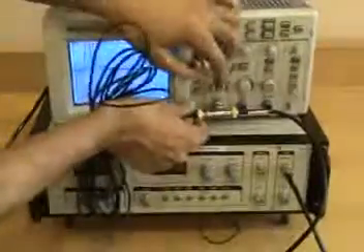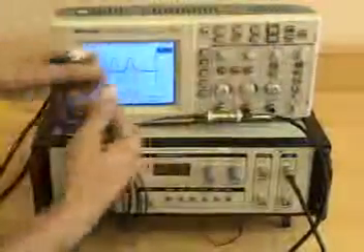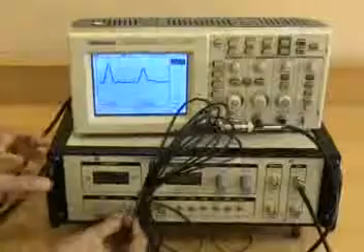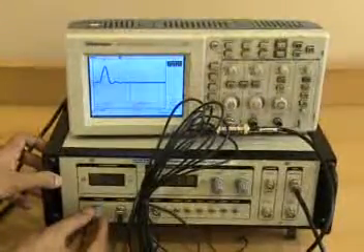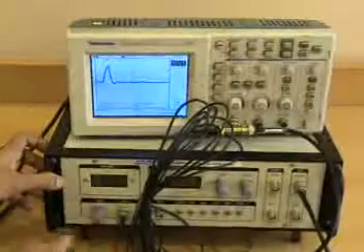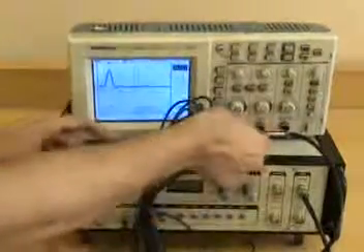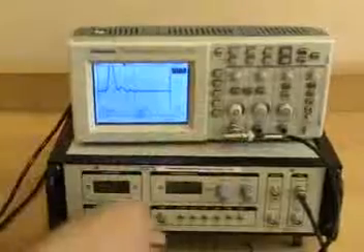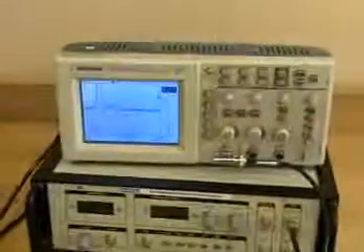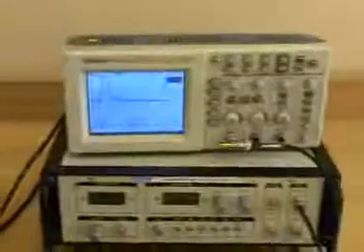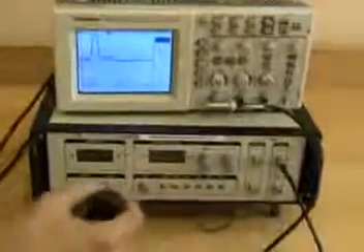Now similarly with the RG174 cable, now here you can see it's almost 45 ohm. Let us see the result with the help of this TDR of this 300 ohm cable.